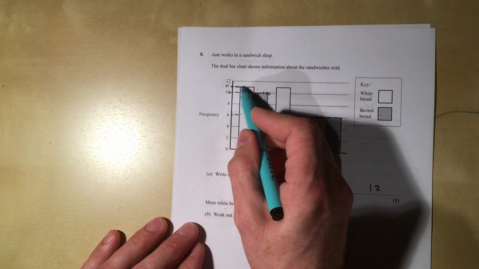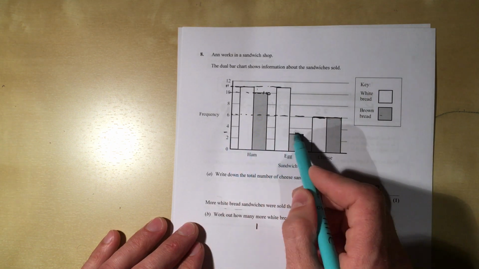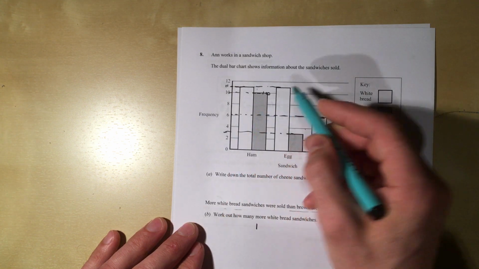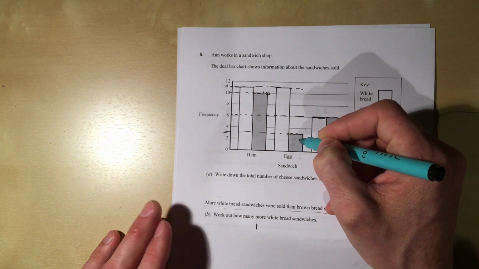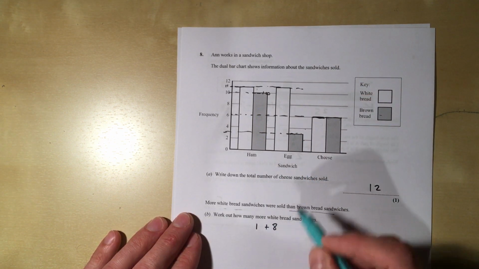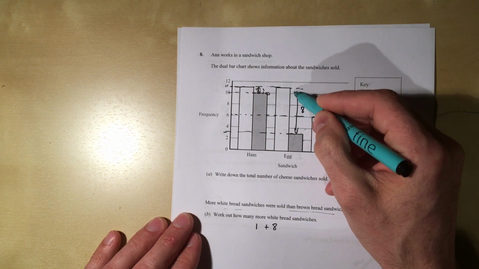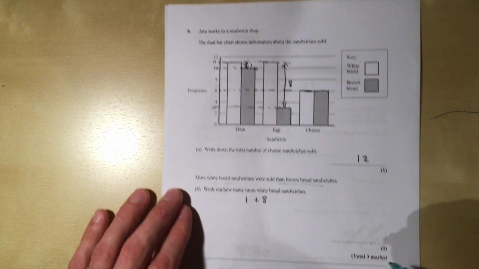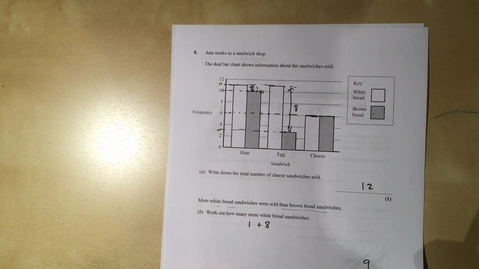With the egg sandwiches, 11 again were sold in white bread. And this one here is halfway between this line and this line. So if we read across, that's 3. So how many more is that? Well, that's 11 down to 3. So that's going to be 8. So there's 1 more there, there's 8 more there, and here we've got the same amount of sandwiches in brown bread and in white bread if they're cheese. So that's 9 more in total. 1 more for ham, 8 more for the egg.